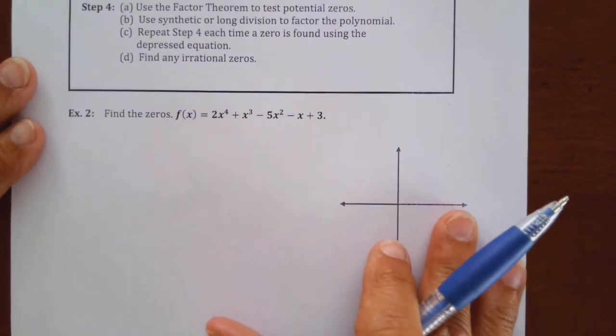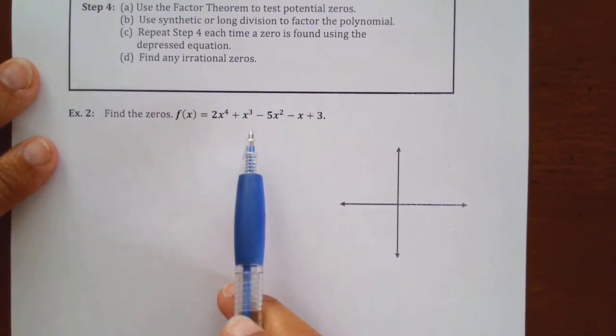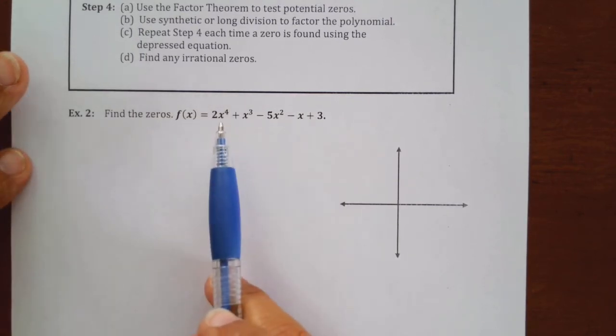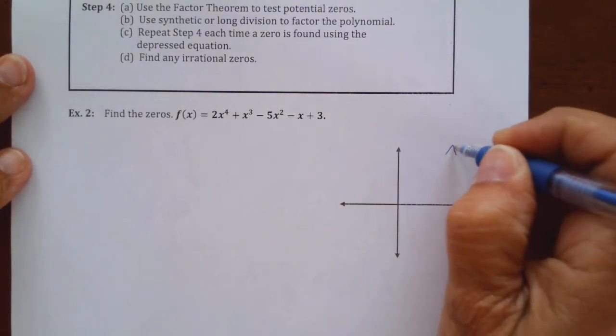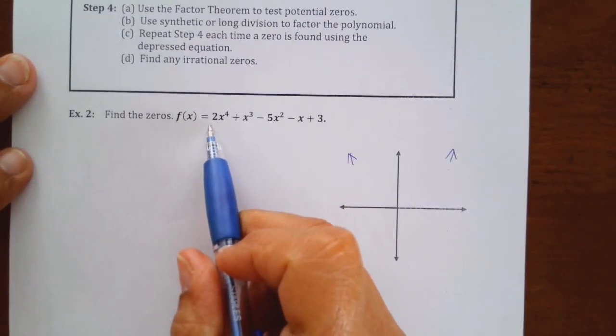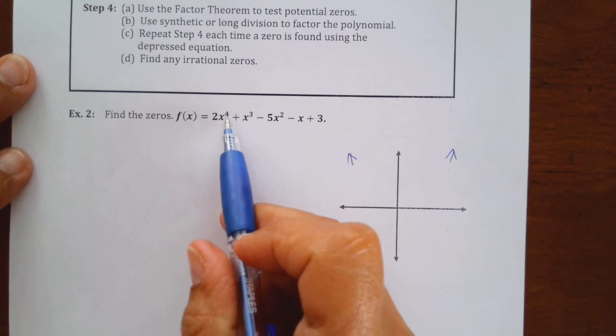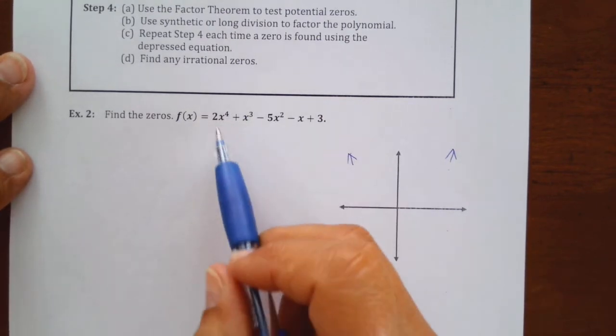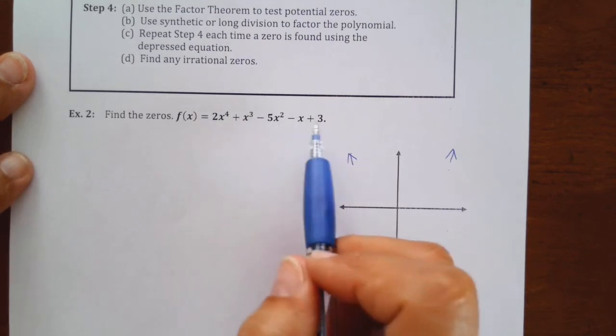All right. So let's look at actually what we're going to do. So example 2 says find the zeros. So we know already enough about this graph. It's a 4th degree, so I know both ends are going to be up, right? Because the leading coefficient is positive. I know that at most I'm going to have 4 roots. I might have less than that because of the multiplicities. So I know a little bit about this.